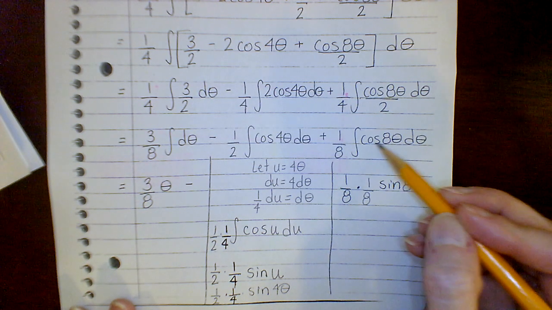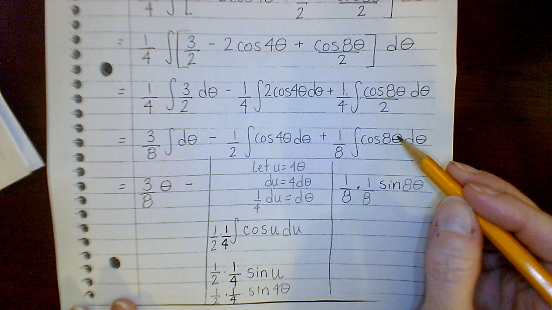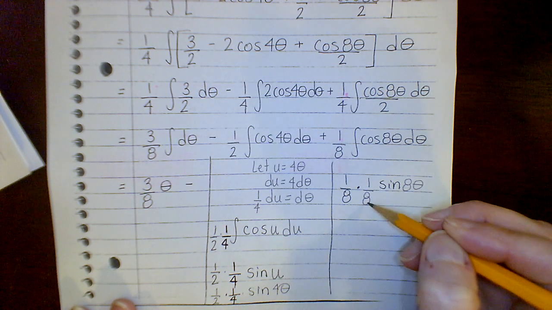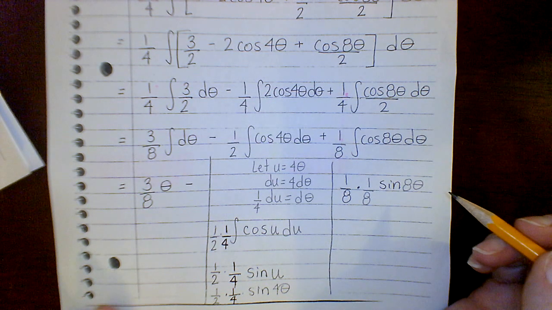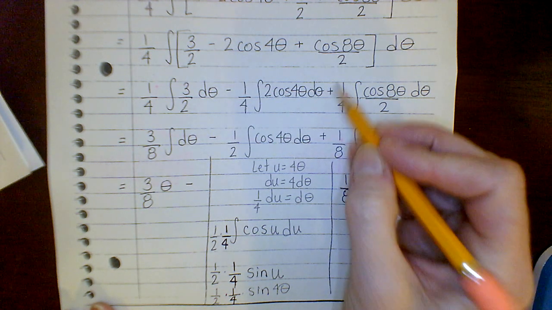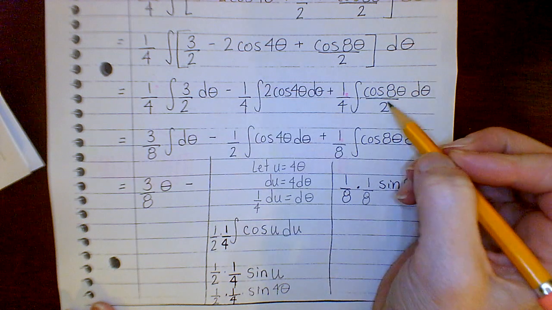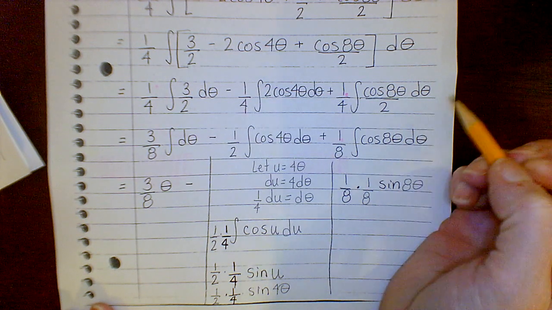So here I integrated cosine and got sine, and then divided by 8, kind of undoing that chain rule. And then this 1/8 was already there. That came from the 1/4 that's just been kind of dragged along with us the whole way, and then it's over 2 from the power reducing formula.